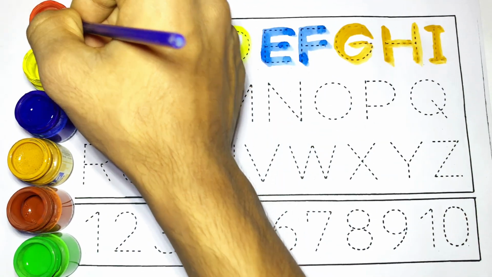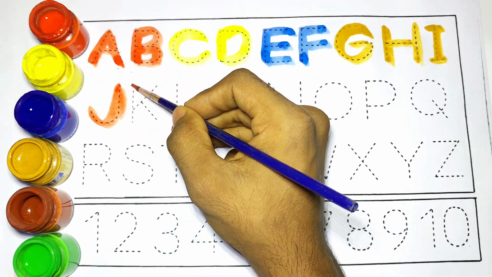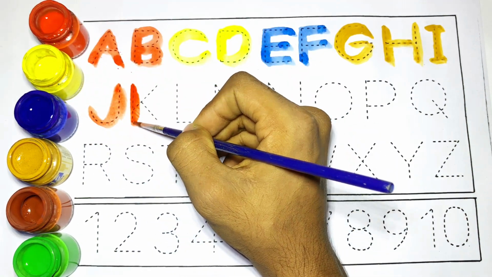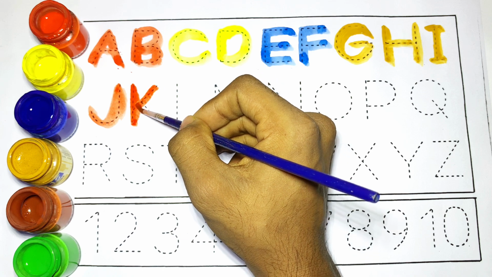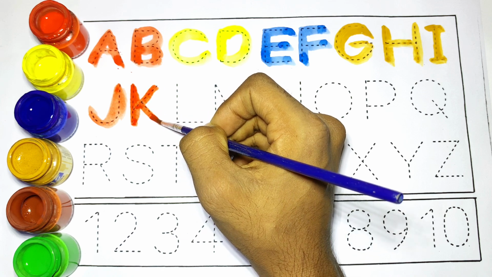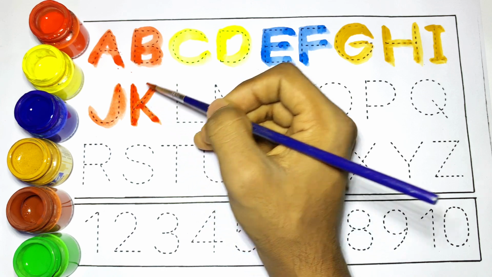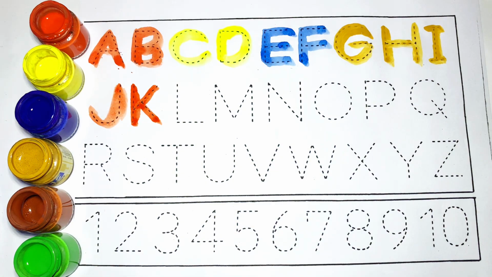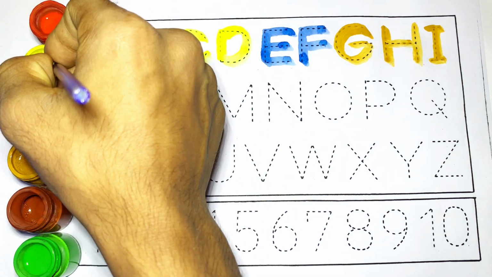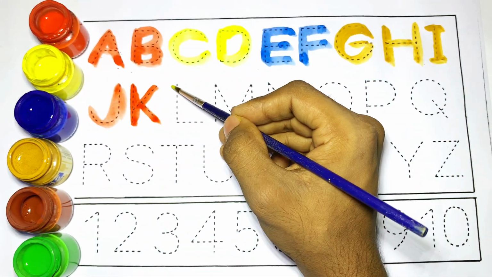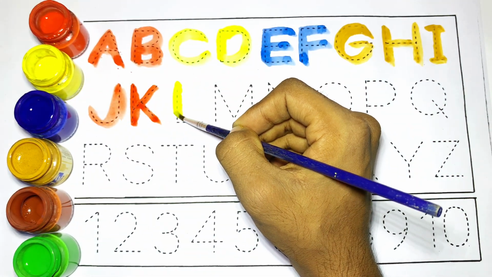Kids, again use red color and draw K. K for kite, K for king. The alphabets of K. Next L. L for lion. The alphabets of L. And use yellow color.